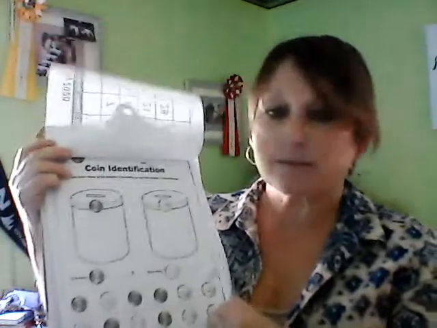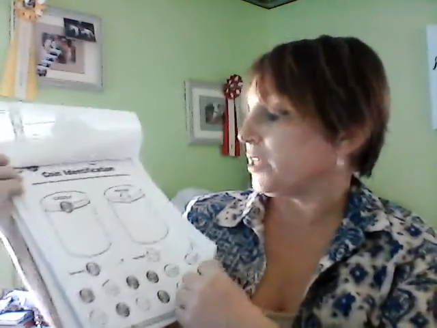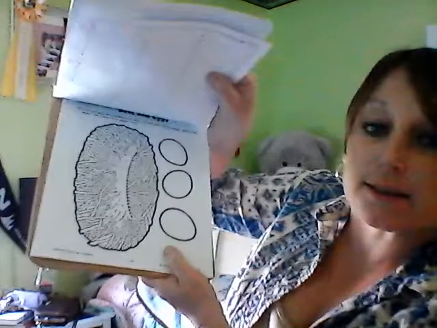You are also going to need your math packet. I know on the lesson plan I wrote we're going to do the wishing well. We are also going to do this page, the coin identification, because we did not do it. You will also need your nest and egg cutout page, which looks like this.